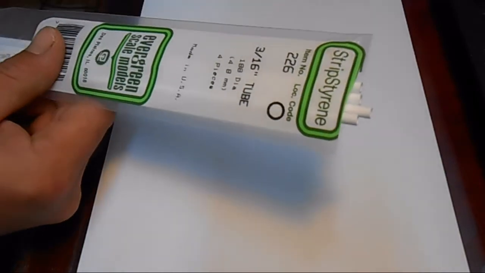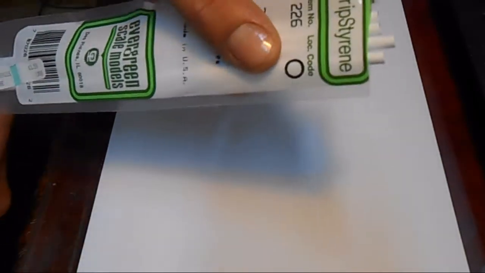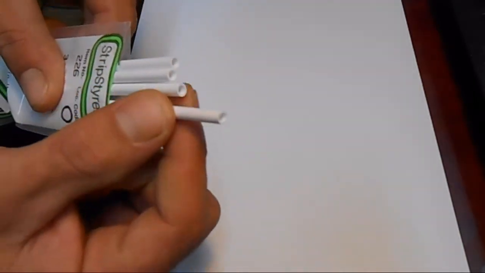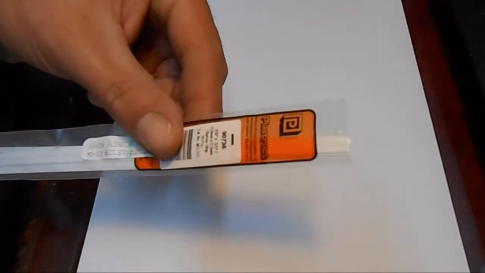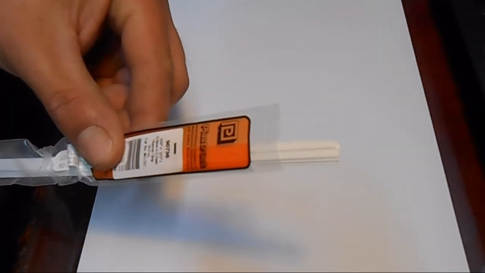Alright, so to complete this project, we're going to need some .030 styrene sheet by Evergreen, some 3/16 tubing from Evergreen also for my pylon, some .030 by .125 strips from Plastruct.